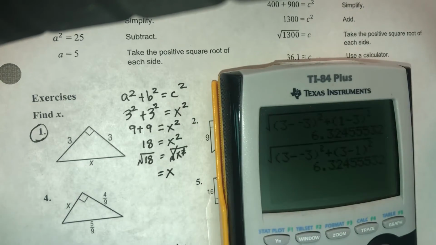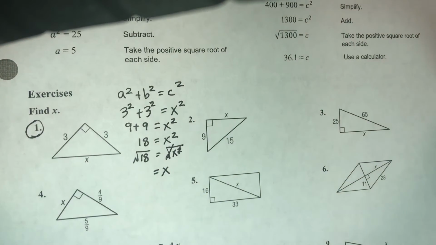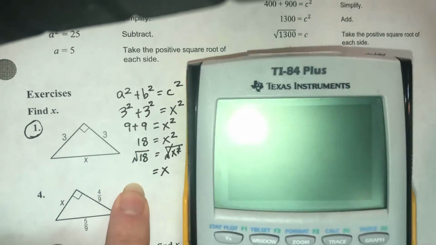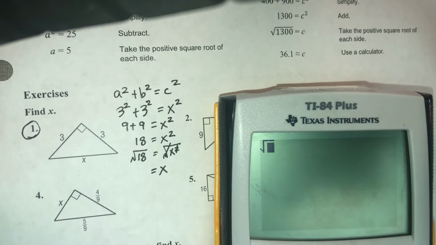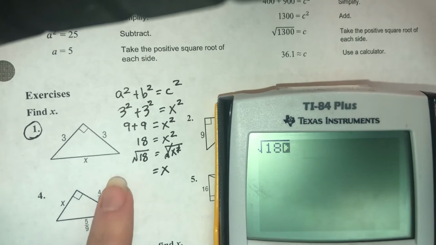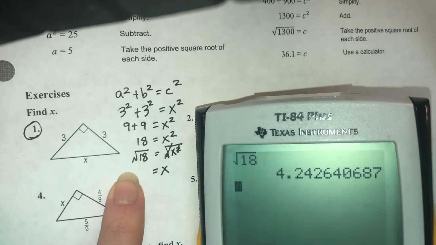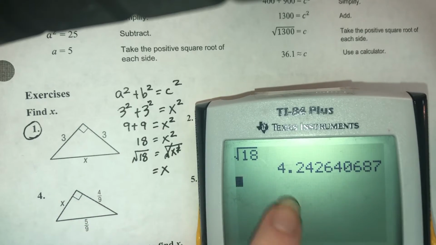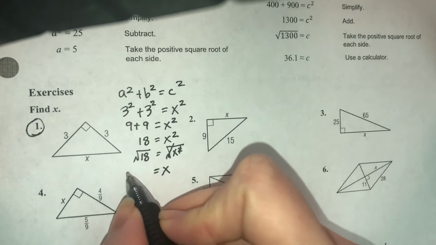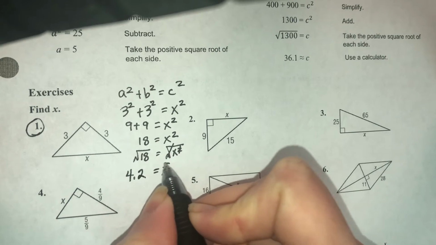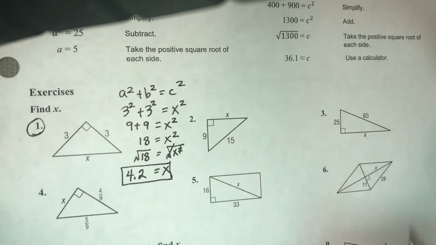And you could give your answer as a decimal or as a simplified square root. We'll probably mostly do decimal answers. So the square root of 18 is going to give us 4.2. We'll just round to the 10th place for these. 4.2 is the answer we're looking for.